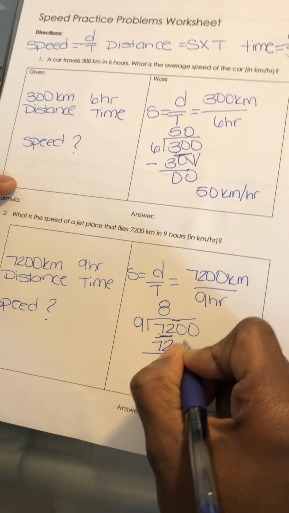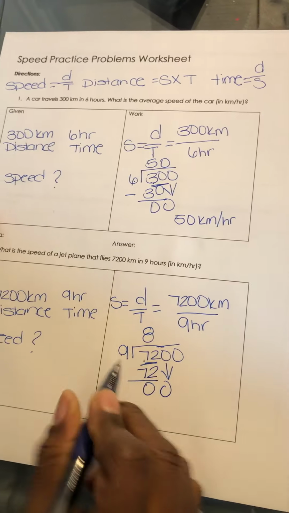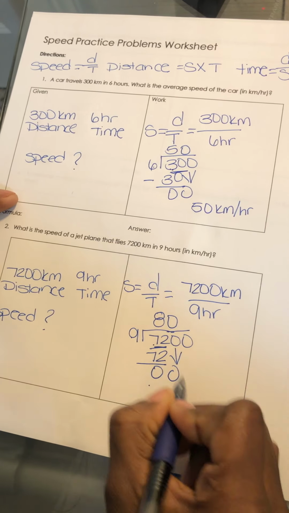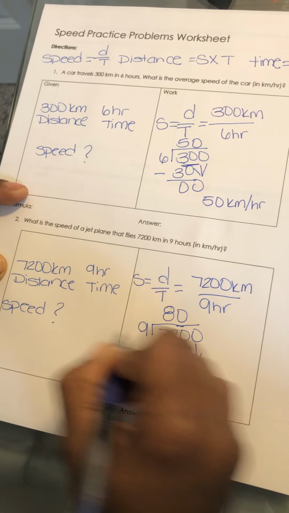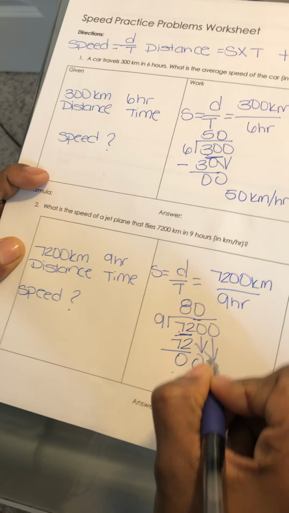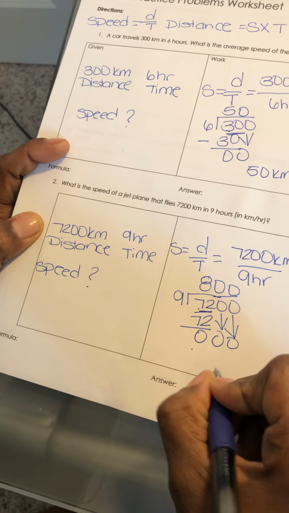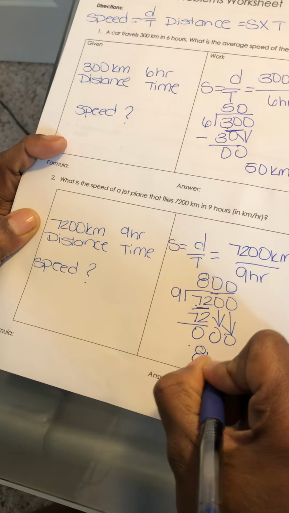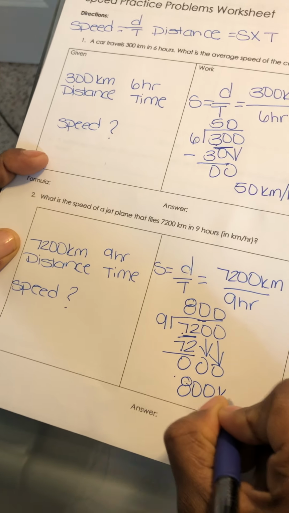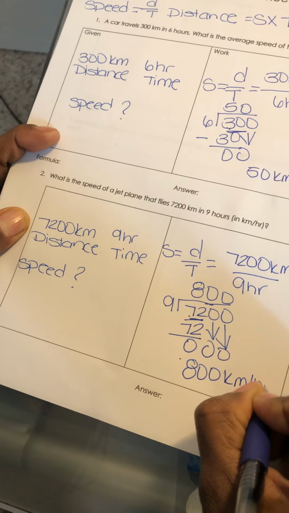That's going to be 0. Bring down that 0. 9 goes into 0, 0 times. Going to bring down this other 0. 9 goes into 0, 0 times. So that's going to give me an answer of 800 kilometers per hour.